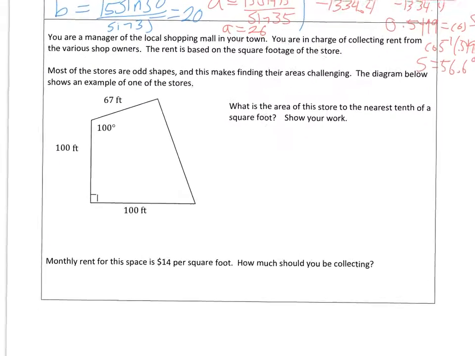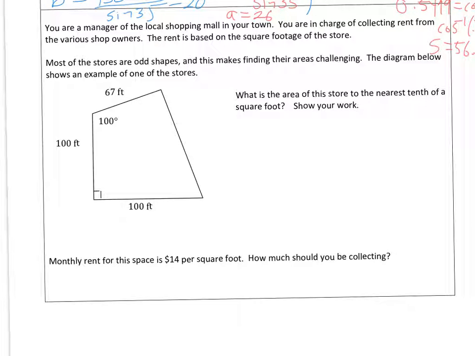The word problem down below, we're in charge of collecting rent. We've got to base this on the square footage. So we've got to do some work to figure out what the square footage of this store is. In order to do this, I probably need to figure out some pieces of information in this triangle. I don't have a way to figure out the area of irregular quadrilaterals. So I might need to do some stuff here.